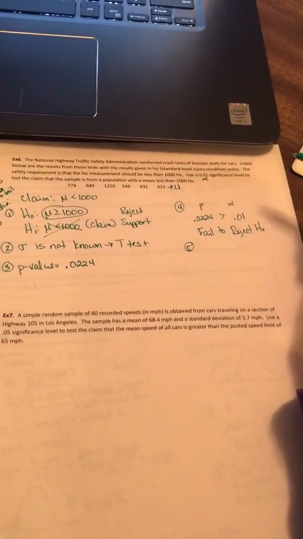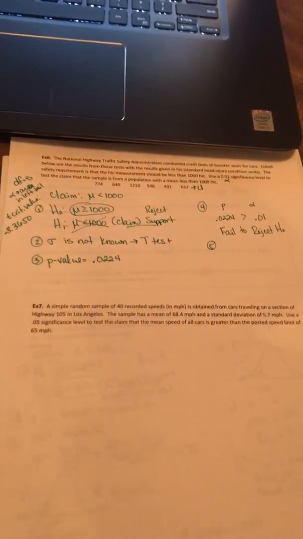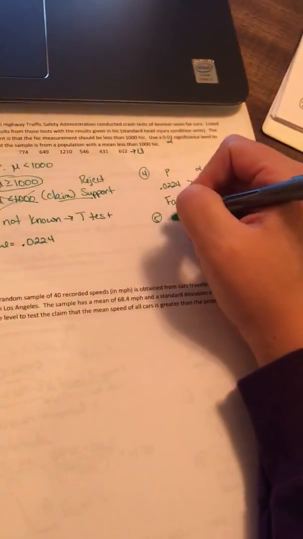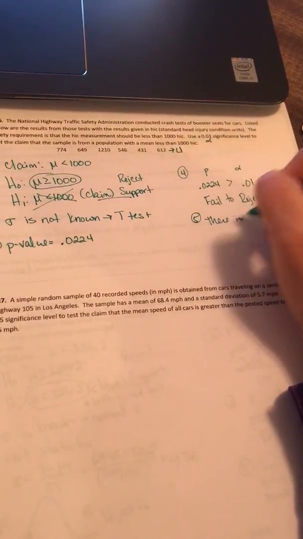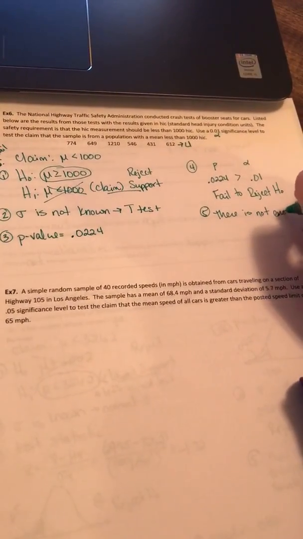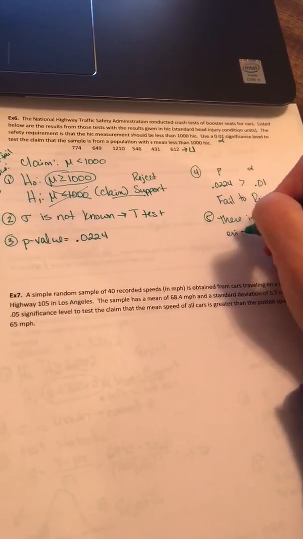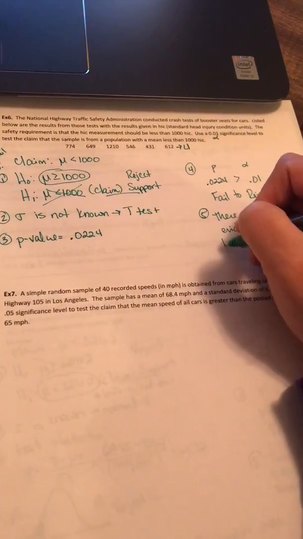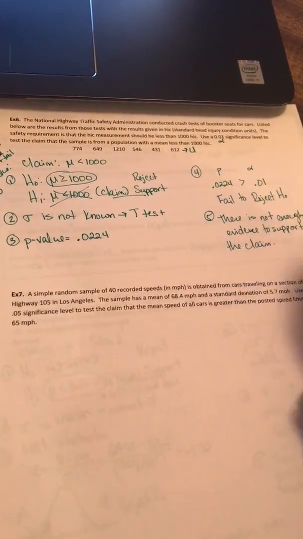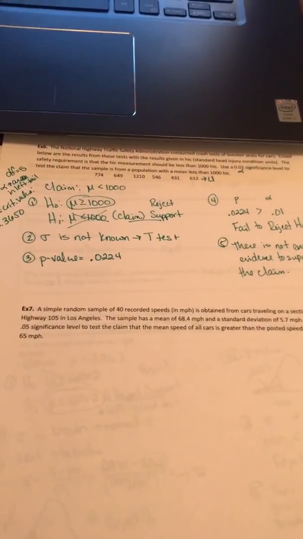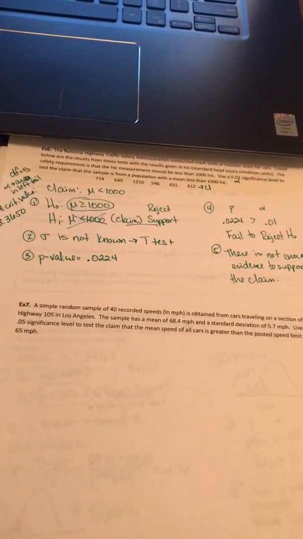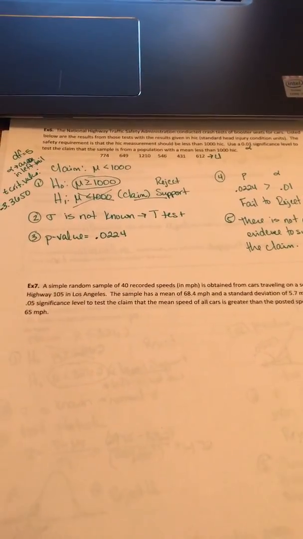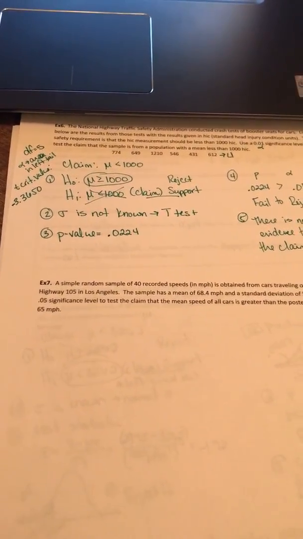So when we write our interpretation, the claim is next to support. I have to use the word support. I have a big X through it, so I'm obviously not supporting it. So I'm going to say there is not enough evidence to support the claim. It's not a very big sample size. If you only take a sample size of 6, it's kind of, you know, the bigger the sample size, the better results you get.